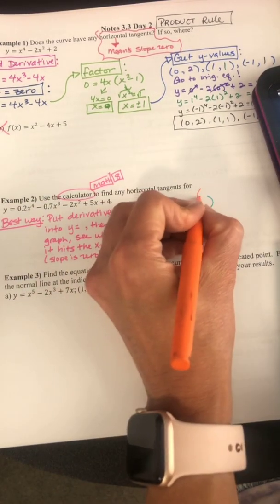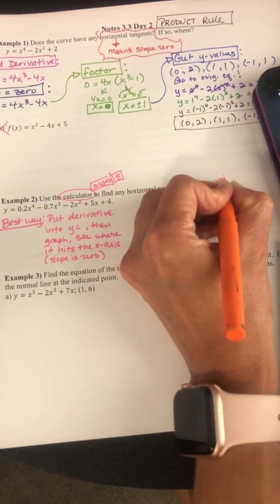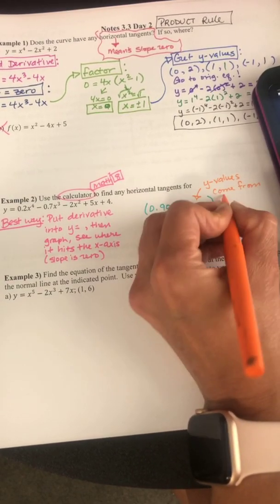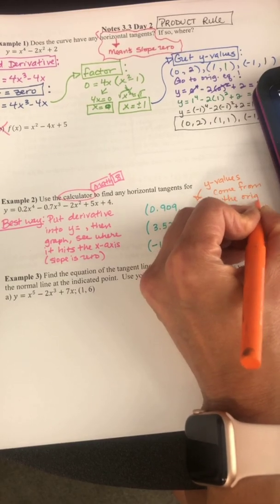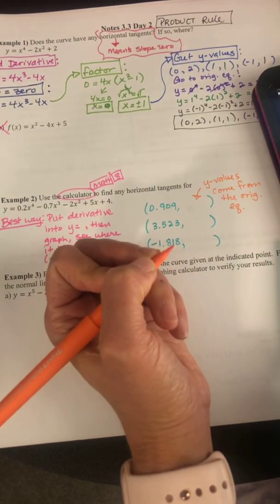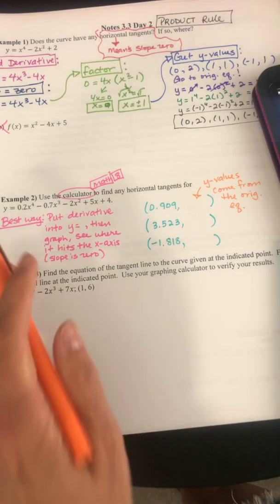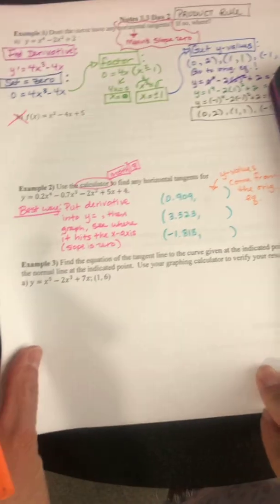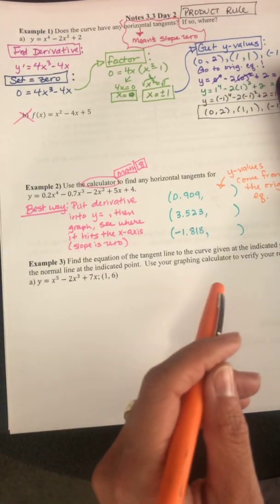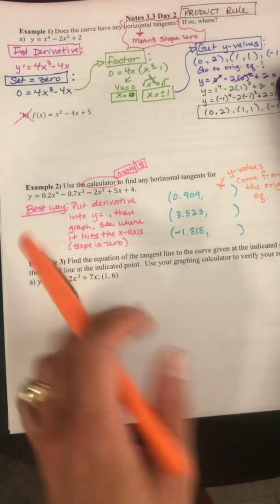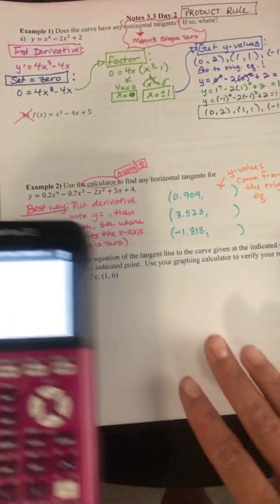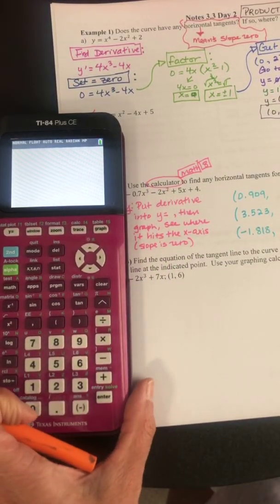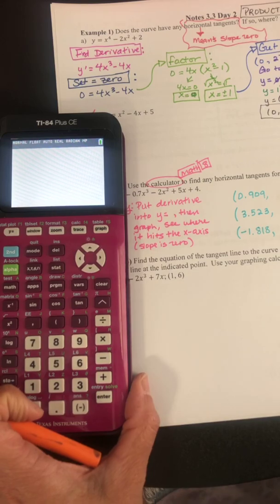All right, so we have to find these y values, and let's put in our notes that these y values come from the original equation. Okay, so that means we're going to have to plug them into the original equation to find the correct y values that go here. So what's beautiful is that our graphing calculator can pretty much do this all in one whack. So let's see how it goes. And always double check it.